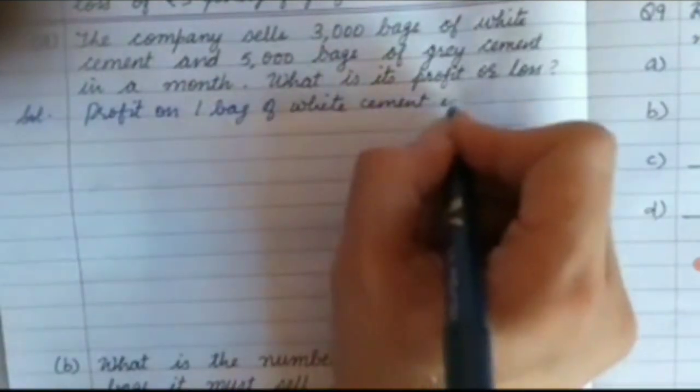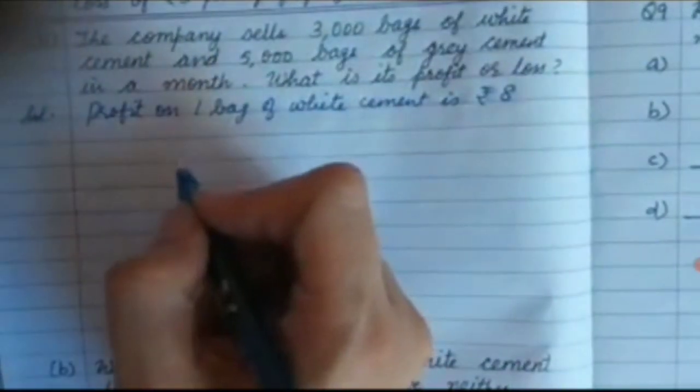Profit on 1 bag of white cement is rupees 8.